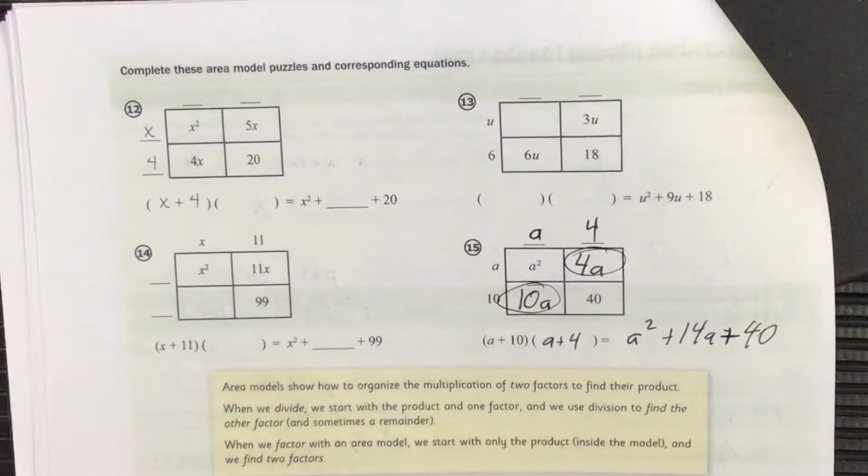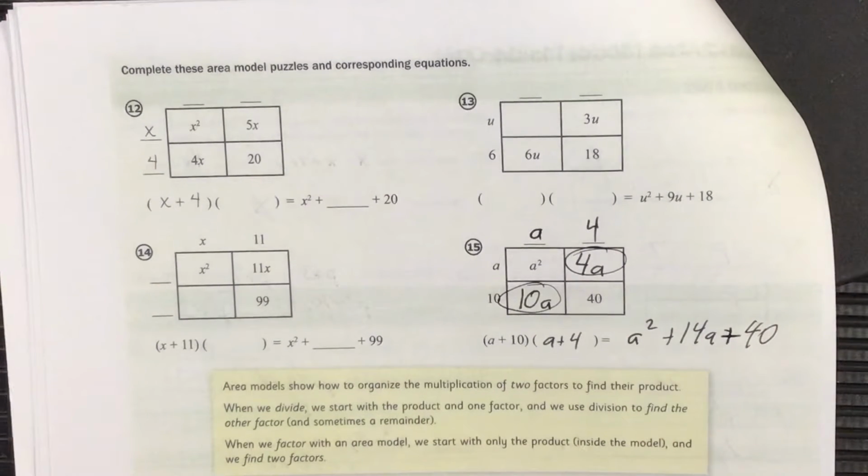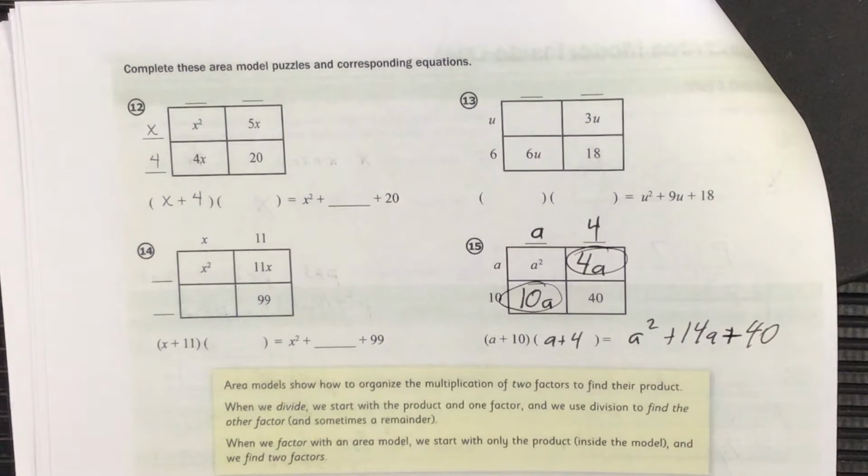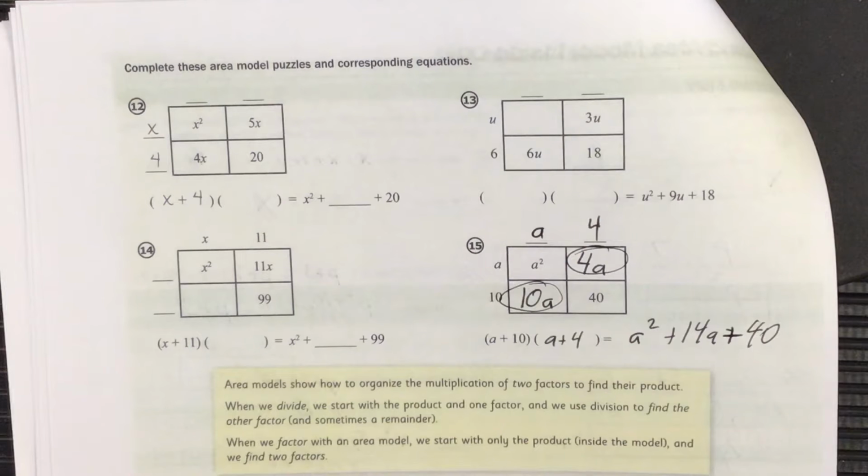Kind of like working a puzzle here is what you're doing. Today's like the only day we'll have to work all week long.